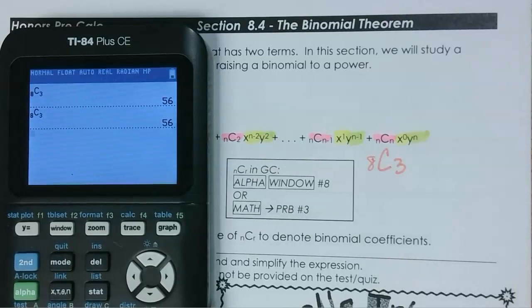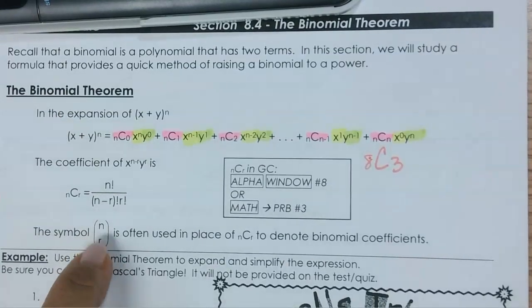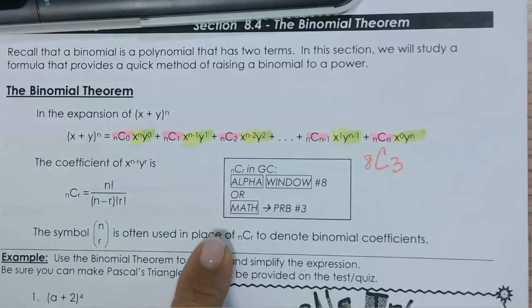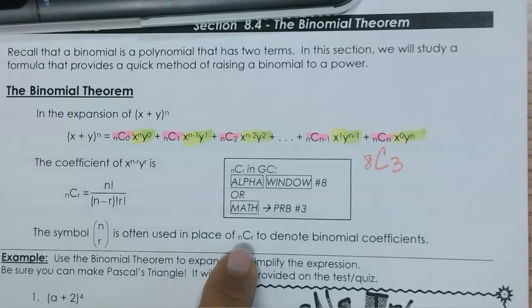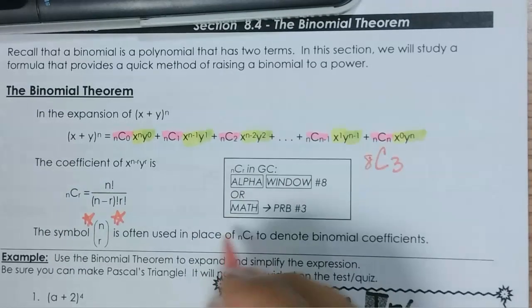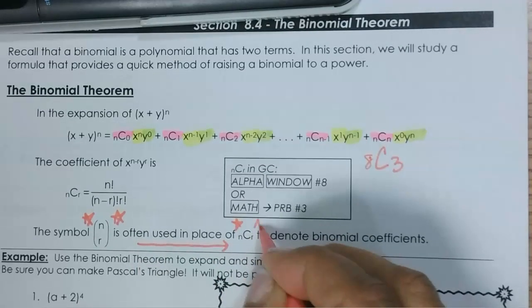Another way that we can sometimes see this is if we have this notation, this symbol n over r, but no fraction, in a set of parentheses. It is often used in place of nCr to denote binomial coefficients. So this symbol is essentially the same value as this symbol.